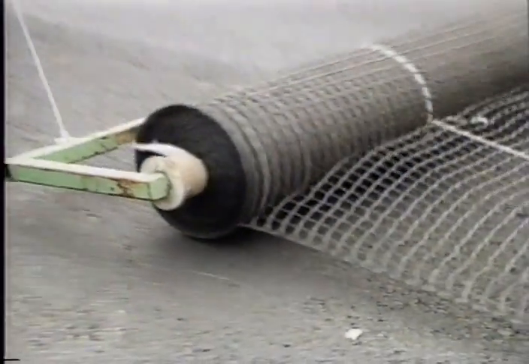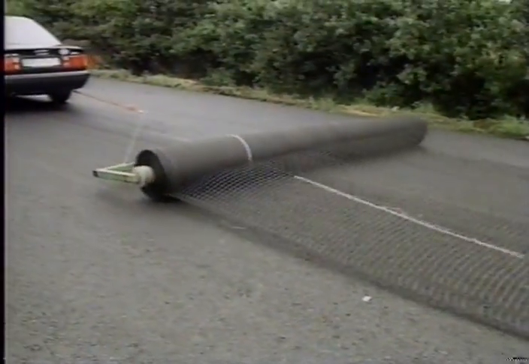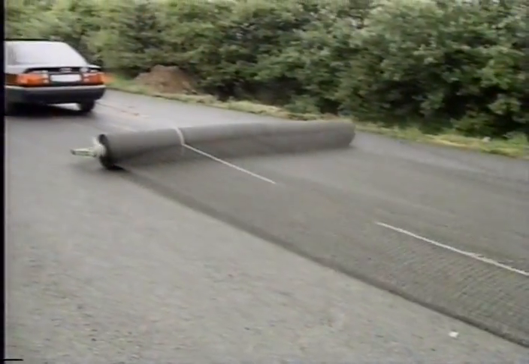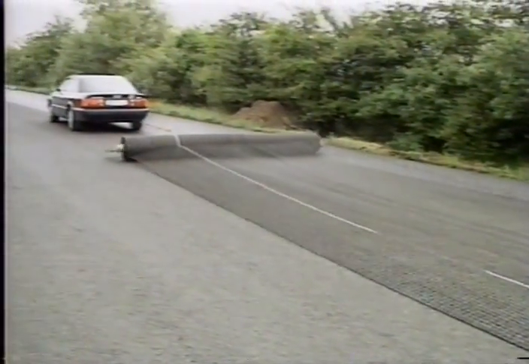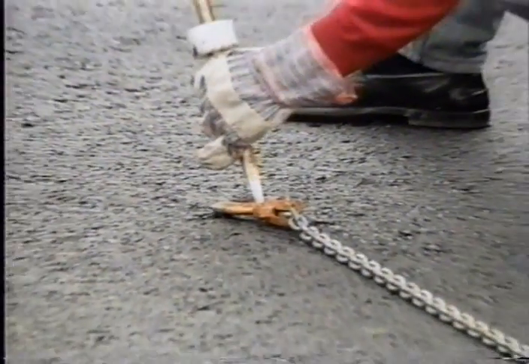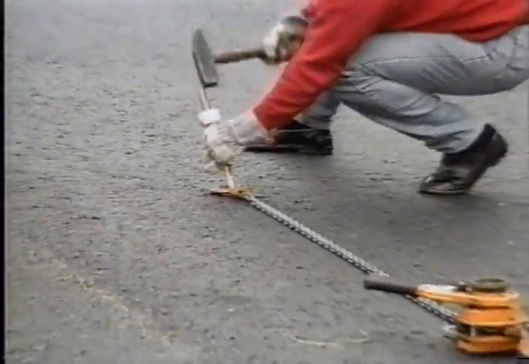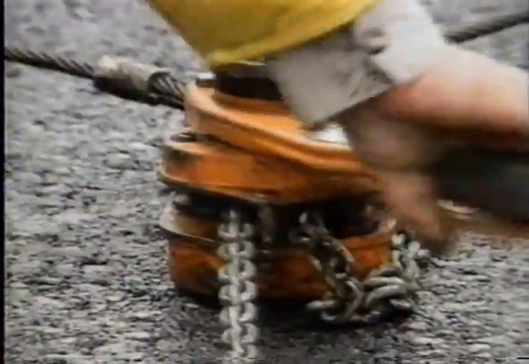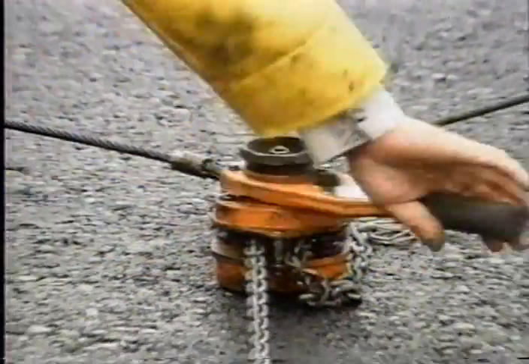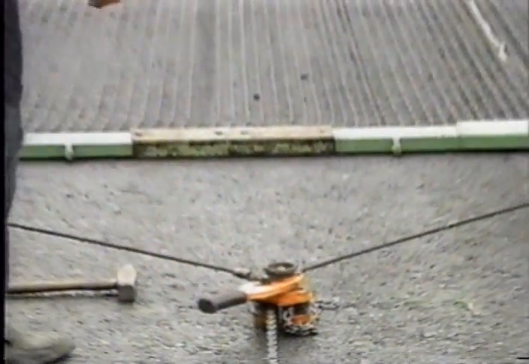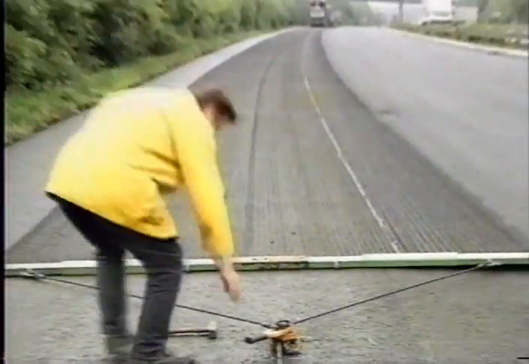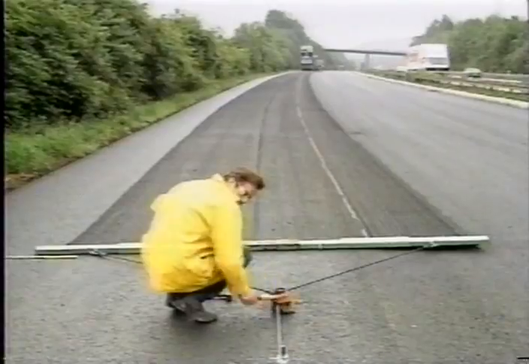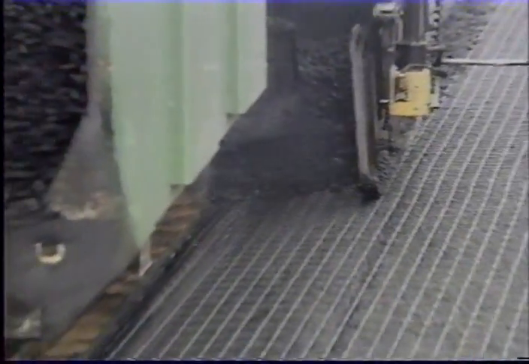Here in Europe, a flexible grid is being used to retard reflective cracking, primarily by acting as a reinforcing element. It is firmly anchored to remove slack so that tensile strength is immediately mobilized and then tensioned before the asphalt is placed. Several wheel widths should be allowed on either side of the vehicle path. This polyester geogrid can withstand asphalt laying temperatures of 190 degrees Celsius.